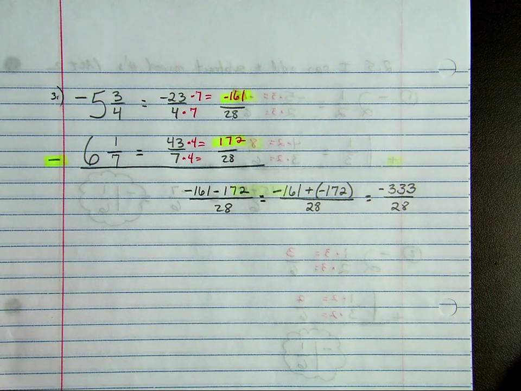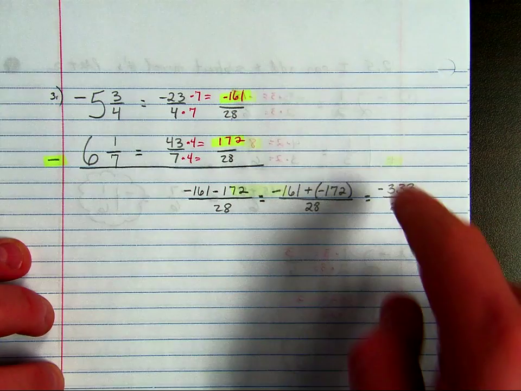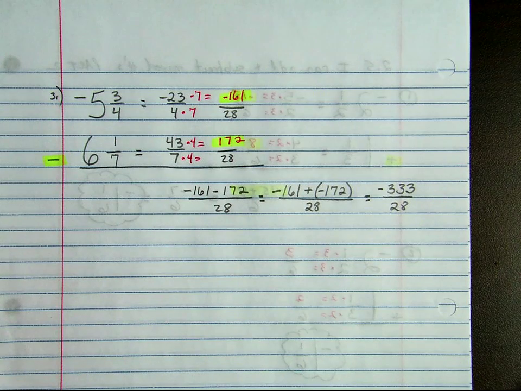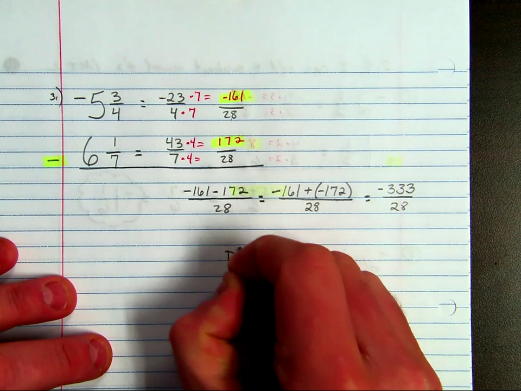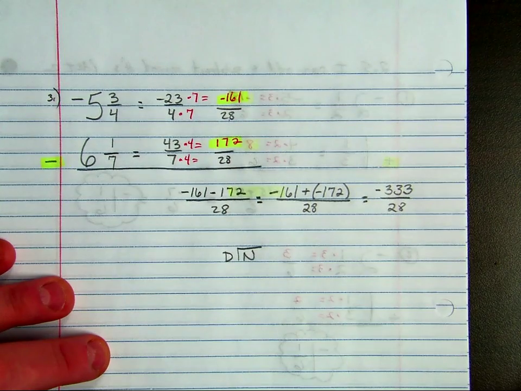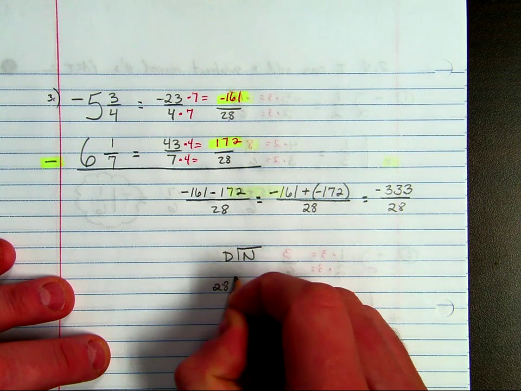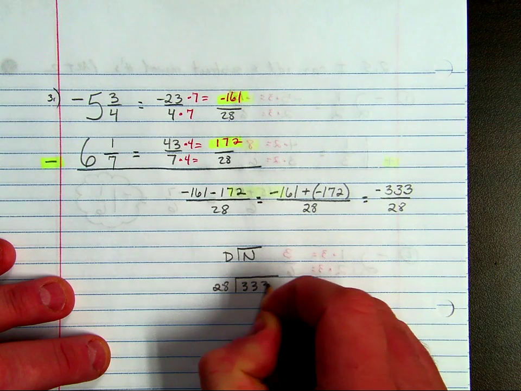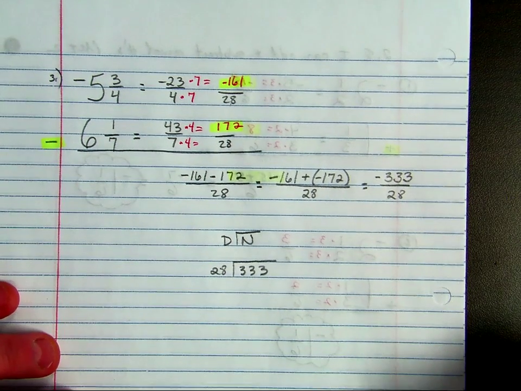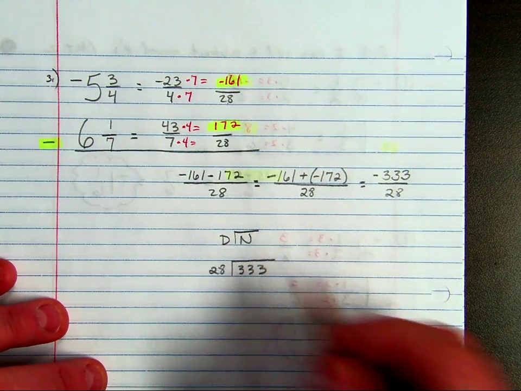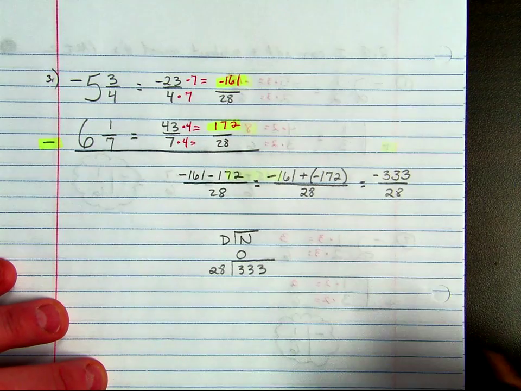And if you want a 3 on your test, you can leave your answer like that. But if you want a 4, we need to turn this into a mixed number. How many times does 28 go into 3? 1. How many times does 28 go into 33? 1.